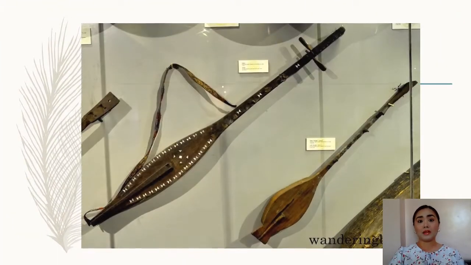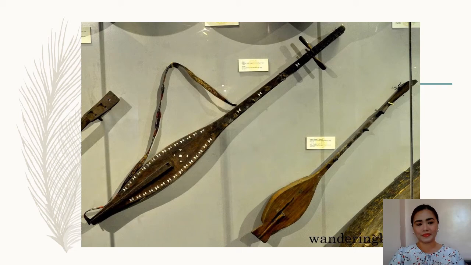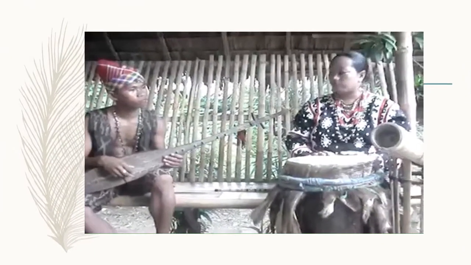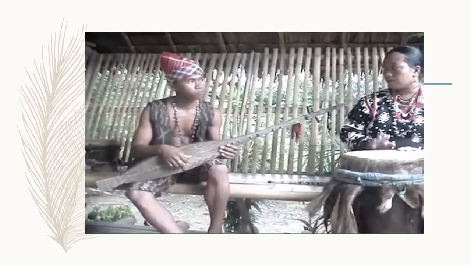Here is an example of a saludoy. Here is an example of how you play the saludoy.